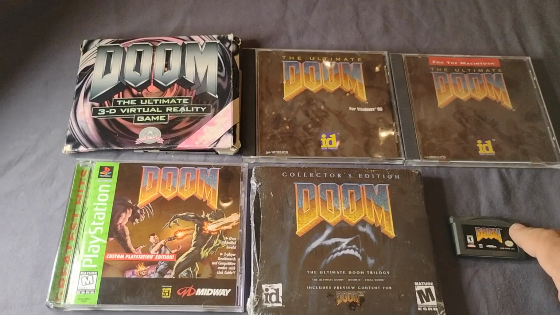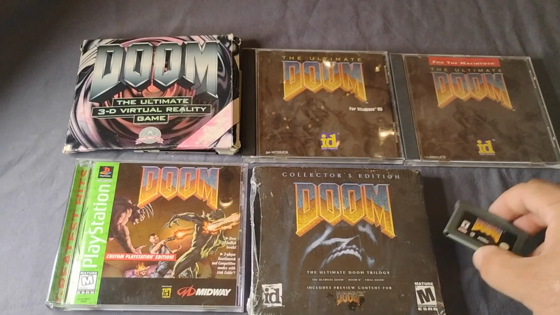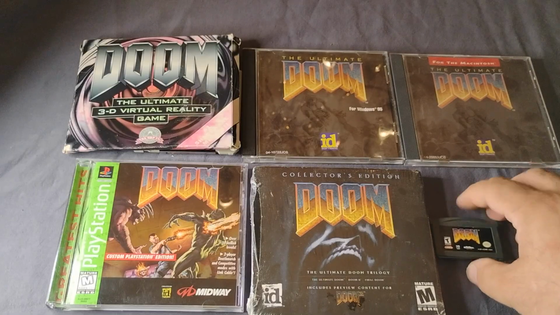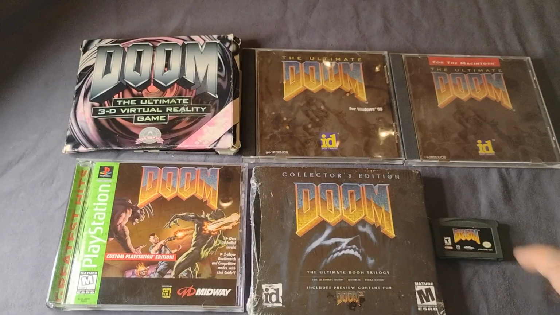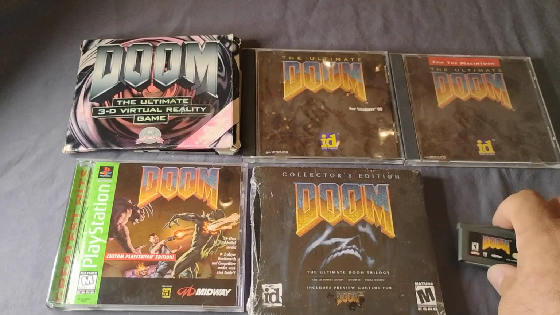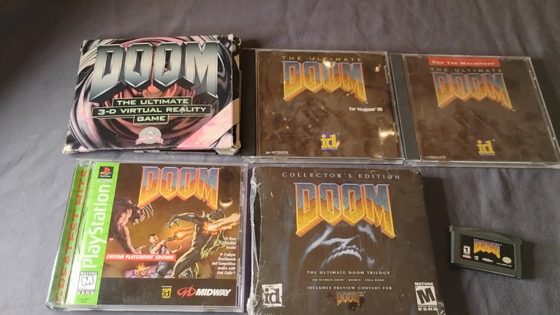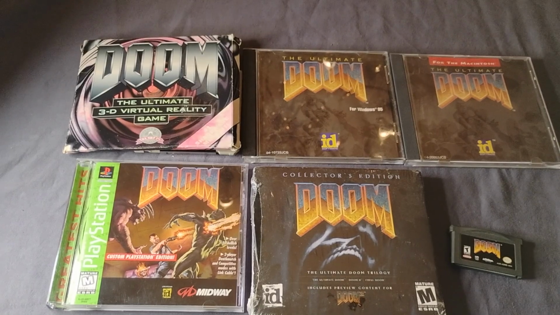And I have the Game Boy Advance version, which is honestly probably one of the weaker versions here. It was great for its time, like it was really novel to have Doom on a handheld. But unfortunately, it suffered from low frame rates, low resolution, stuff like that. They even censored some of the blood and turned it green. And due to technical restraints, they had to cut out some of the content, including 2 of the 3 bosses, which really was a shame.